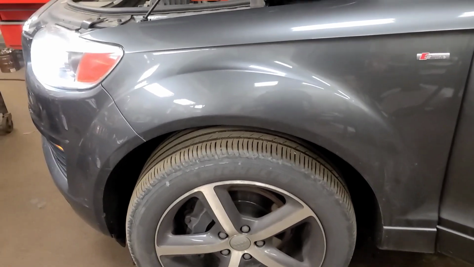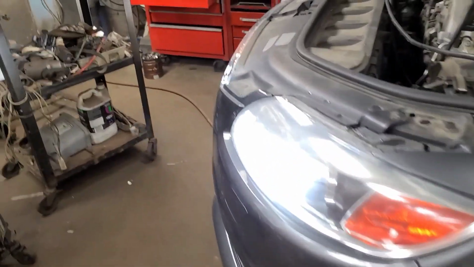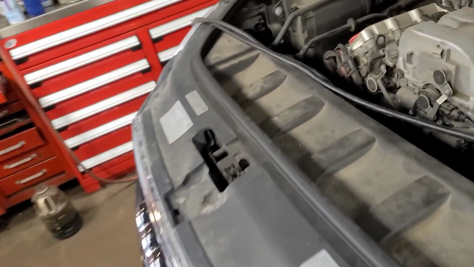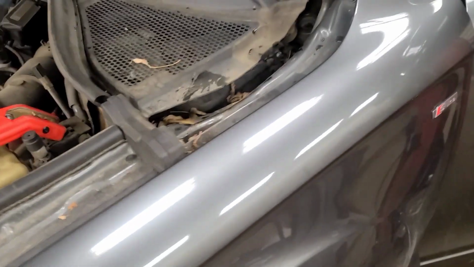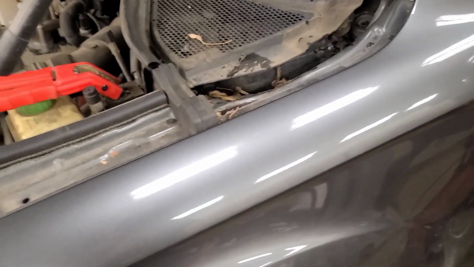Today we have a 2008 Audi Q7. It has a V8 engine in it. It's here for a laundry list of issues. It's got an exhaust leak, as you can hear. There's a catalytic converter on the left side because the expansion clutch joint has failed.